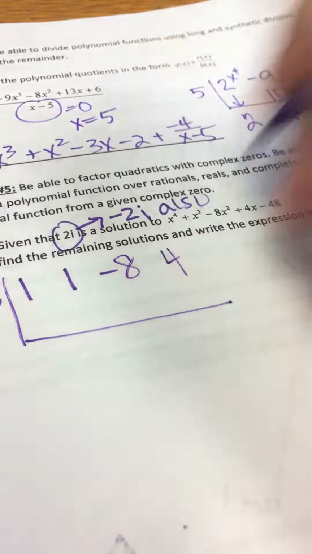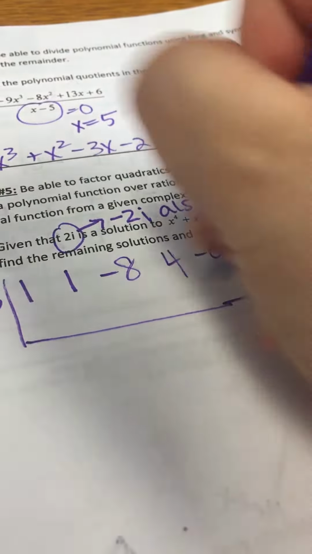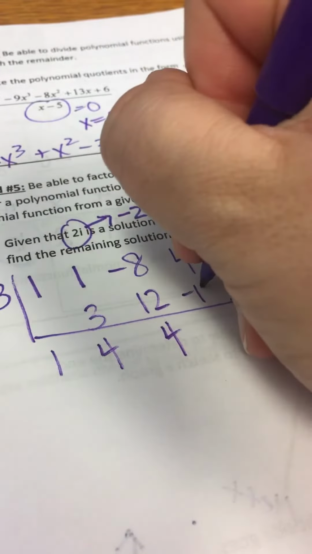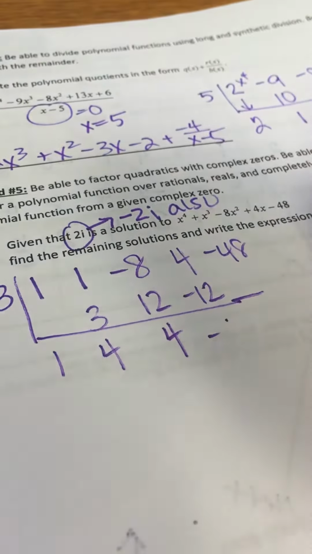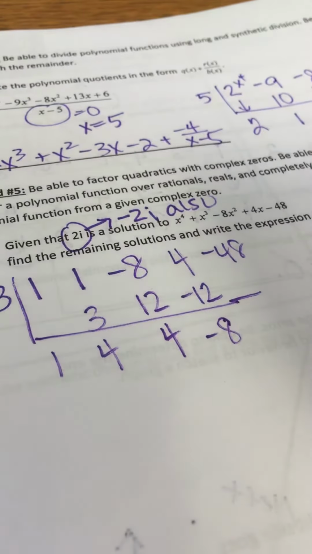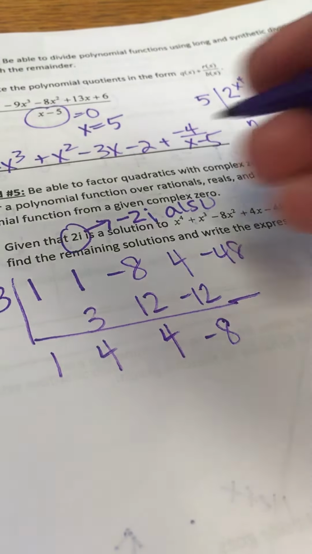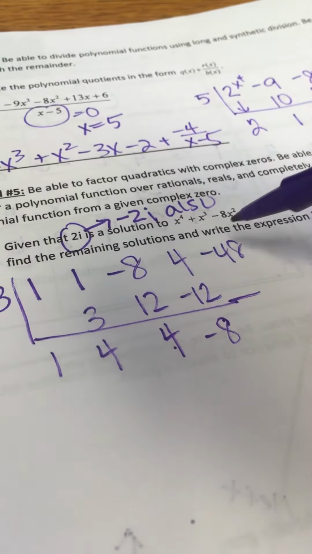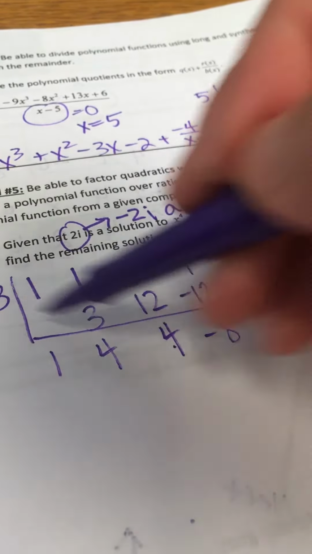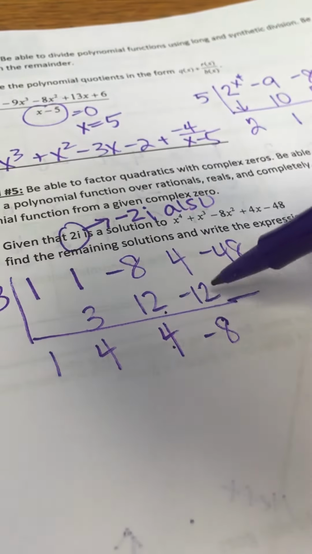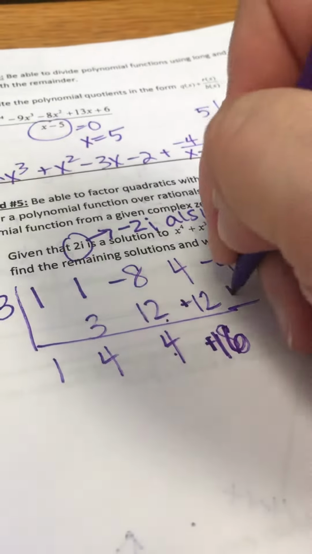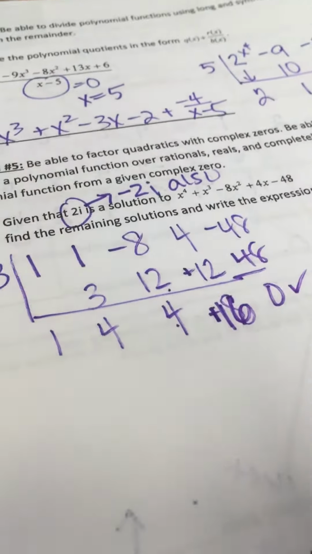I got 1 again, -8, 4, and -48. 1, 3, 4, 12, 4, -12, -8. And something's not right. What'd I do? 4, 3, 2, 1, 0, 3, 4, 12, 4, 2, positive 12 right there. 16, and then 48. There we go. I got a 0, which is what I need.